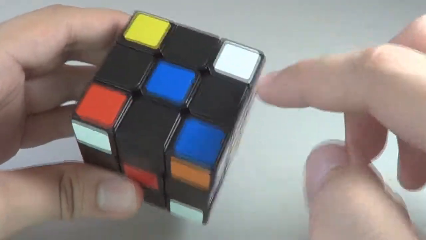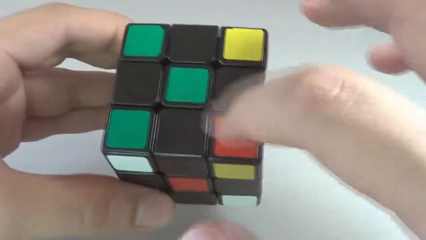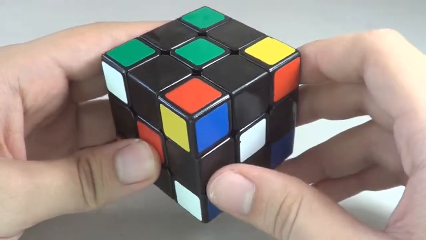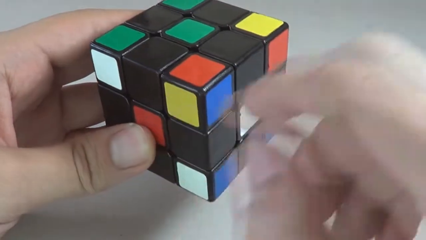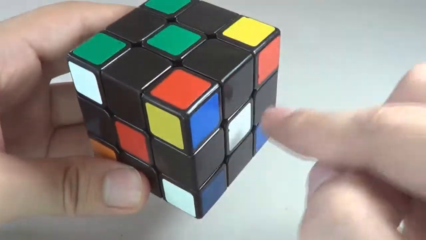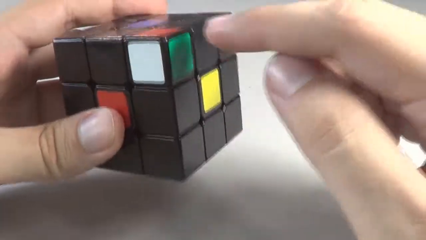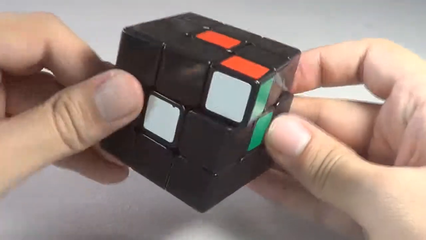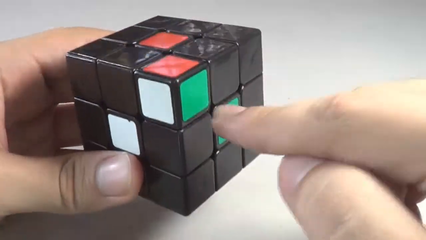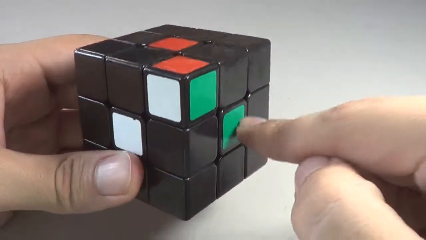Also, the Rubik's Cube has 8 corners. Each corner piece has 3 different colors and will always be located between 3 center pieces. As you can see, we want to place each corner in its right spot, surrounded by its corresponding centers.